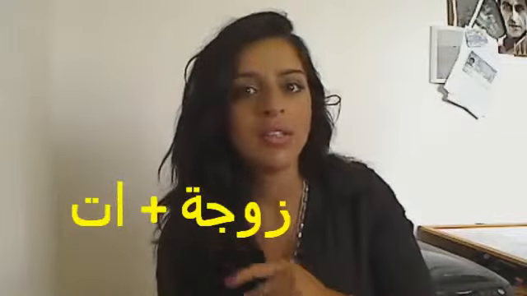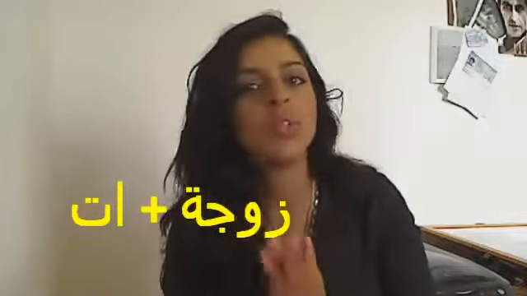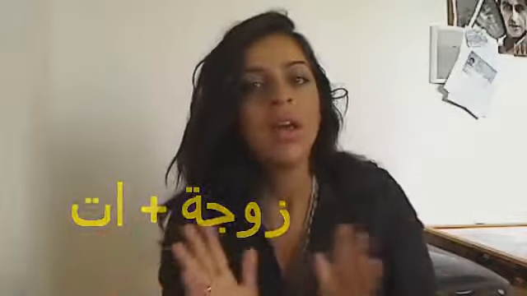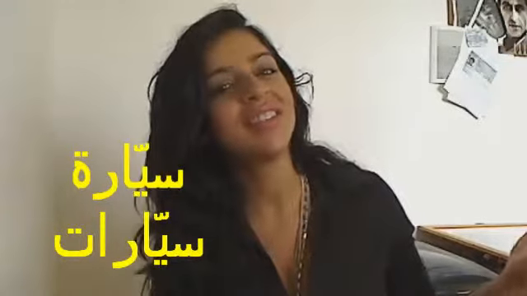Now, as you know already, we have to add these at. So what happens to this ta marbuta at the end of the word zawja, wife? When we add the normal suffix for the feminine plural, which is at, we also have to remove the ta marbuta. So the ta marbuta gets removed, and then we add the at. So in the case of zawja, wife, it becomes zawjat. In the case of sayyara, car, sayyarat, cars.